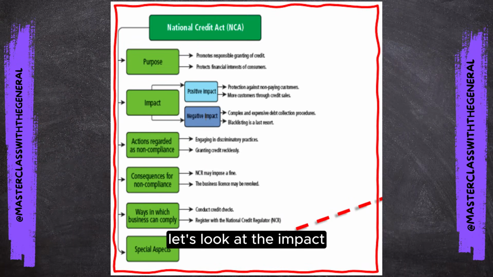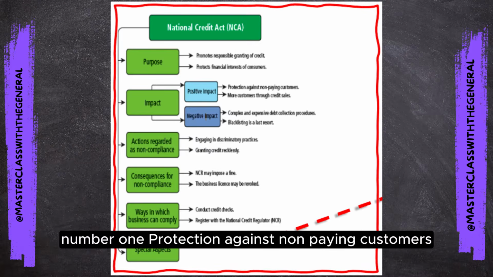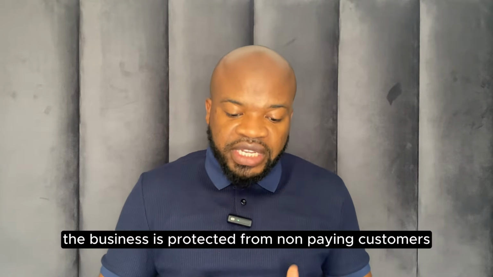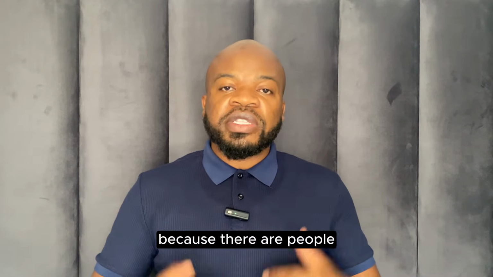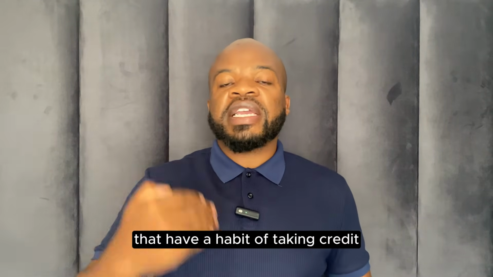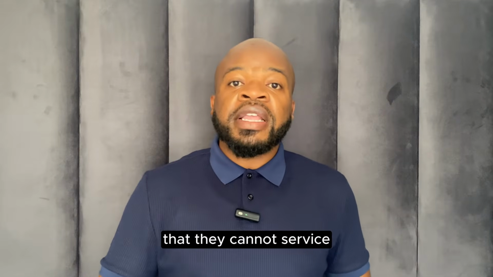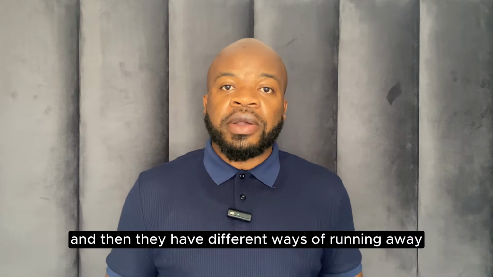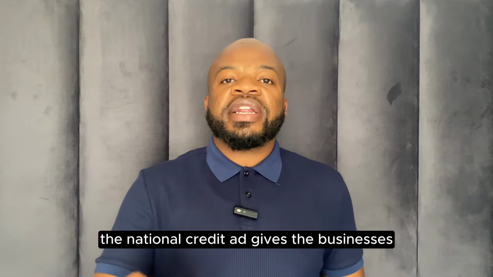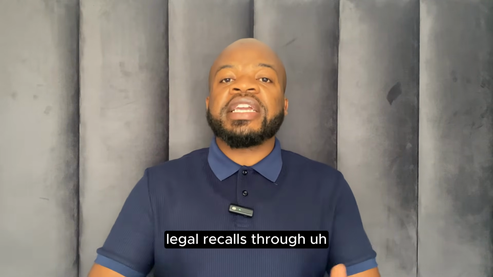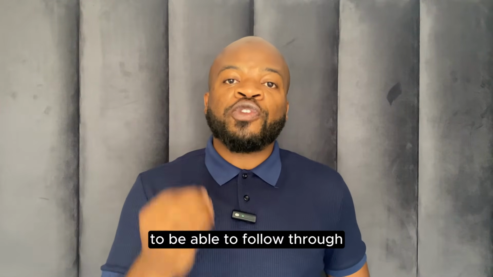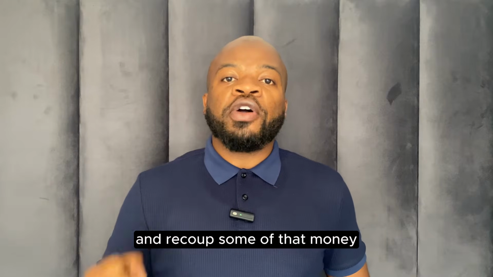Let's look at the impact, which is positives and negatives. Number 1, protection against non-paying customers. So this is to the business now. The business is protected from non-paying customers because there are people that have a habit of taking credit that they cannot service, that they probably don't even qualify for, and then they have different ways of running away. So at least the National Credit Act gives the businesses legal recourse through debt collectors and things like that to be able to follow through and recoup some of that money.